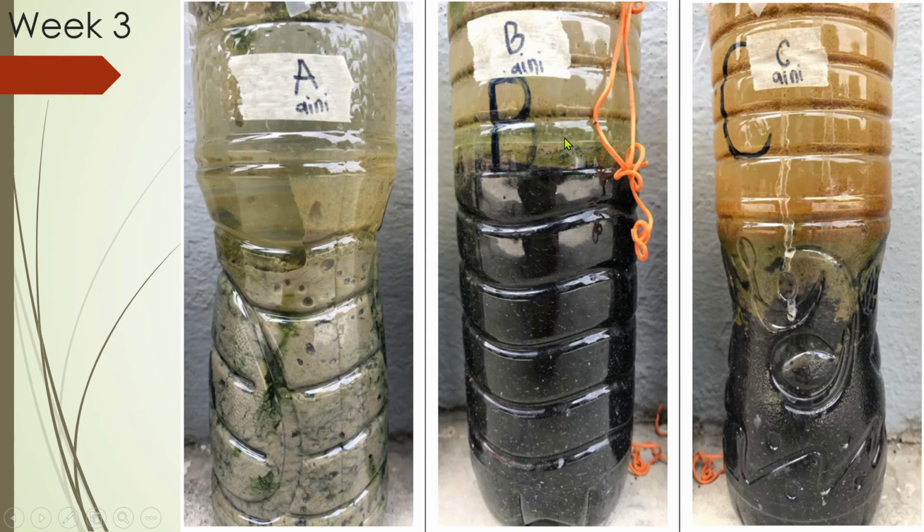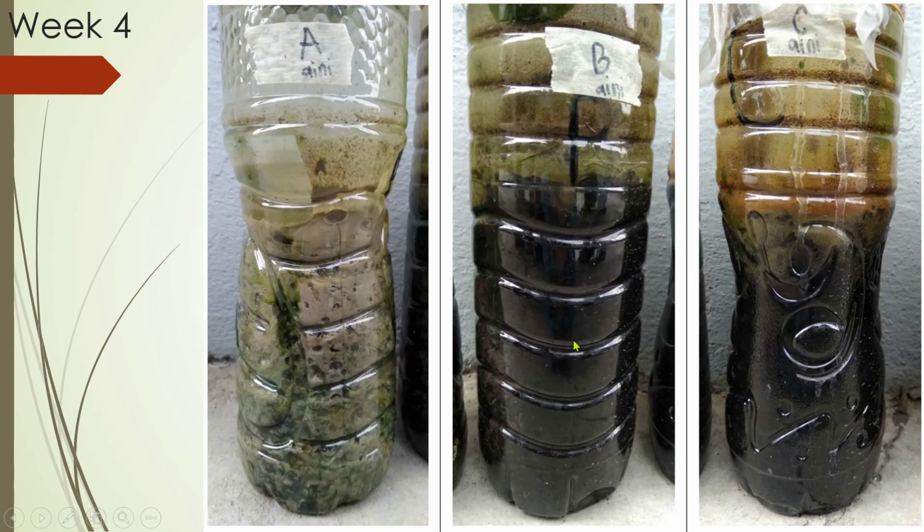Another clear difference is the orangey tinge here, probably from the ferrous addition in this column. By week 4, you begin to see a purplish tinge in column B, and here the orange tinge still remains around here.